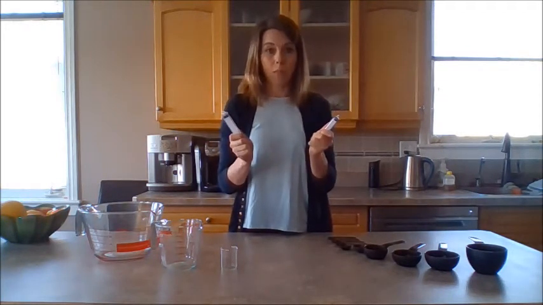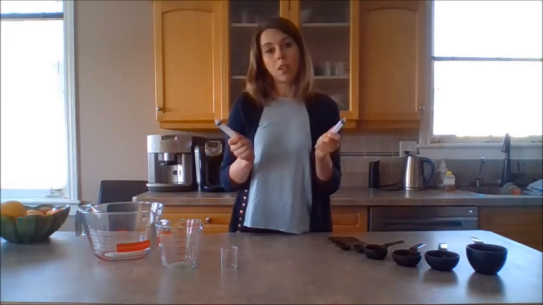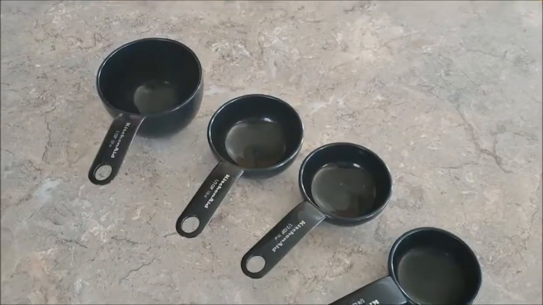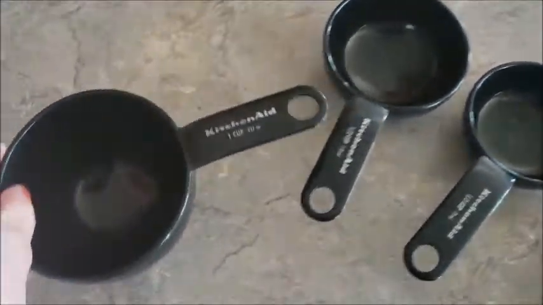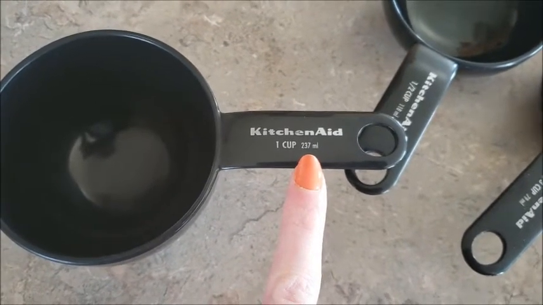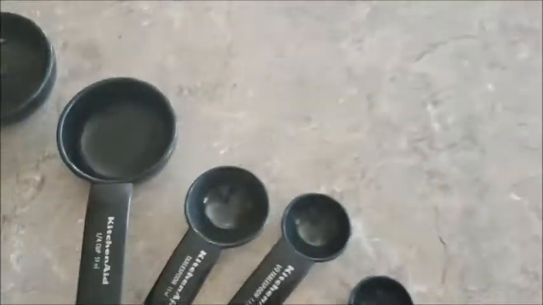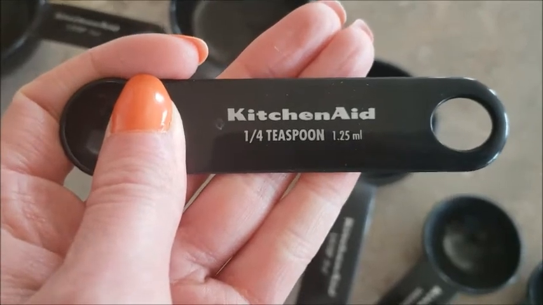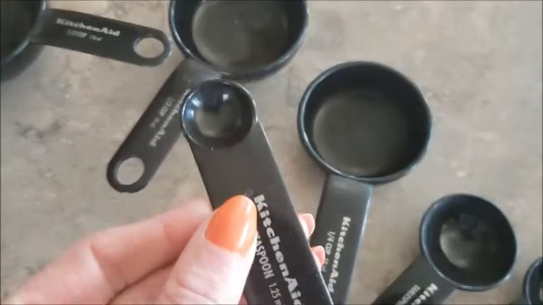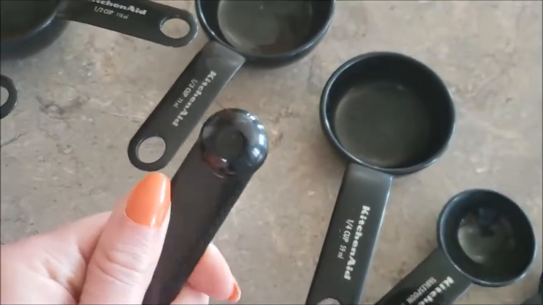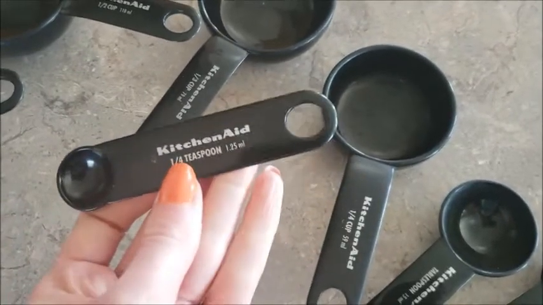So I'm going to give you a close-up of some of these things, and then we will talk a little bit about how we can use them to explore volume and capacity. So here are my measuring cups. You'll notice that on my 1 cup, it also tells me that this is 237 milliliters. It has all the measurements on mine, including if I go down to 1/4 teaspoon is about 1.25 milliliters. So if we're looking at how much a milliliter is, this is actually a really good referent or picture for your brain so that you can kind of look at and see what it looks like.